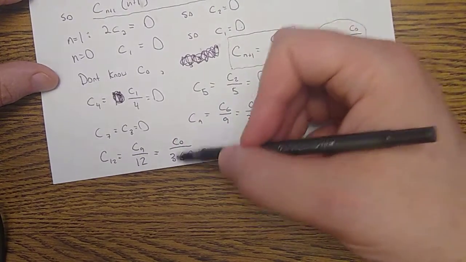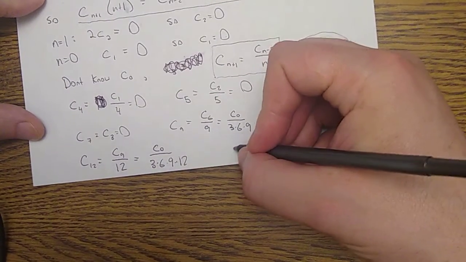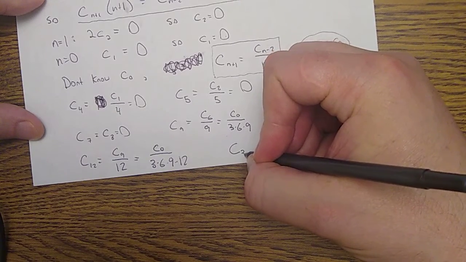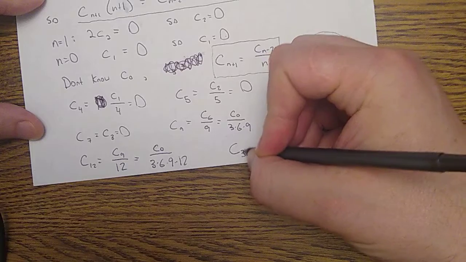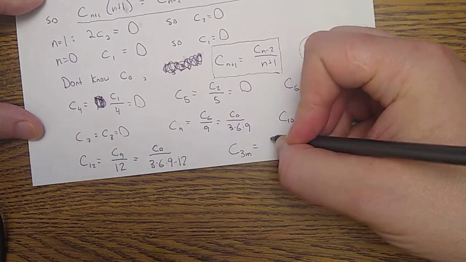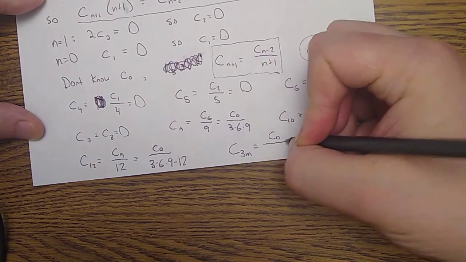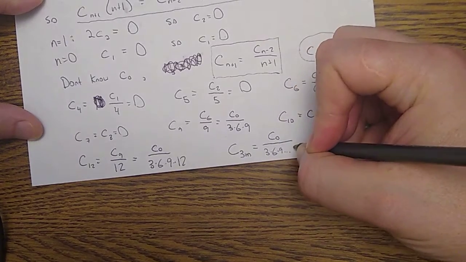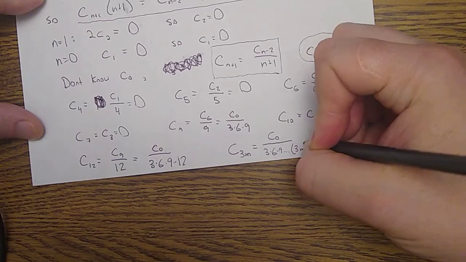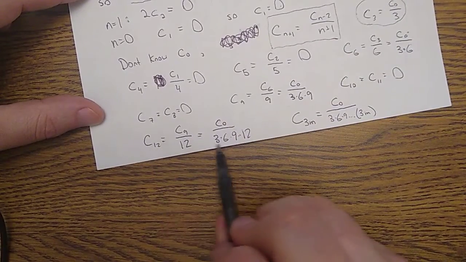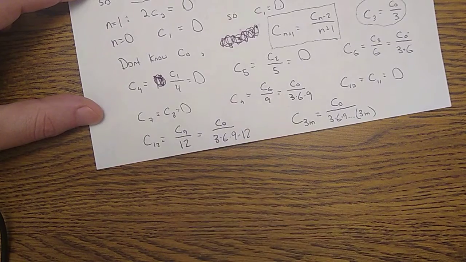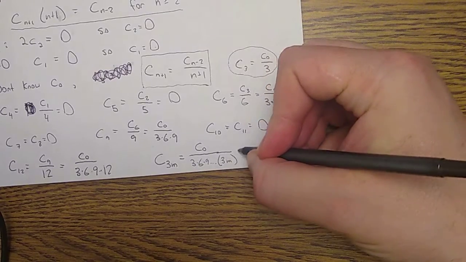So let's say C sub 3m, for m a multiple of 3, seems to be C0 over 3 times 6 times 9, all the way up to 3m. Like for C sub 12, we multiplied all these multiples of 3 up to 12.